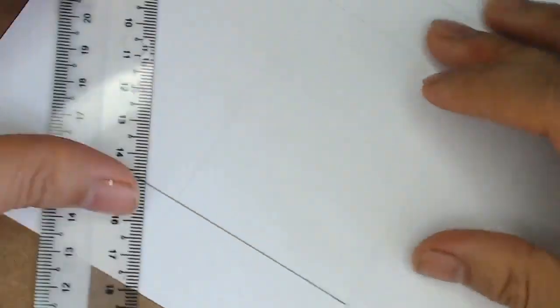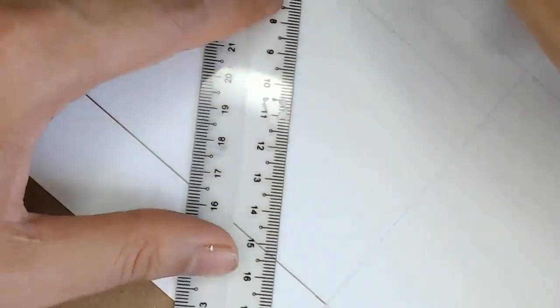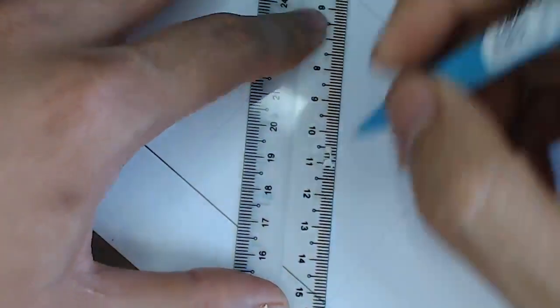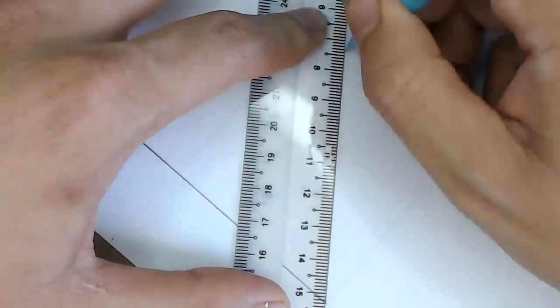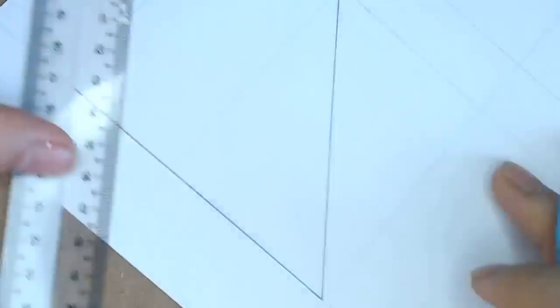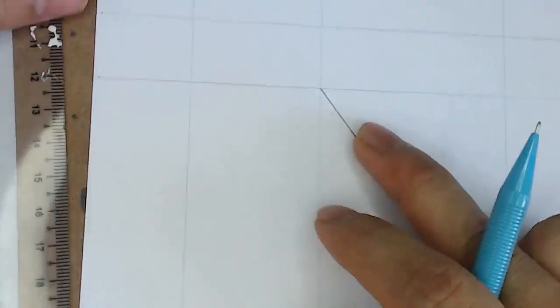Here we have the inclined plane. Okay, done already.